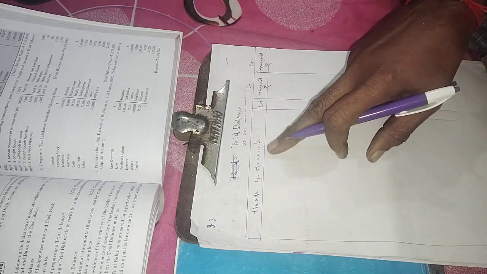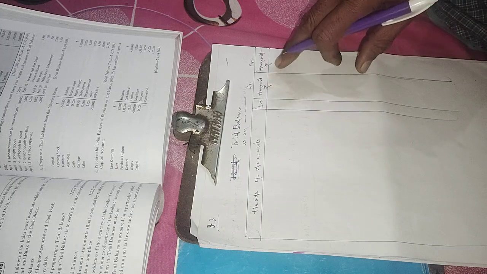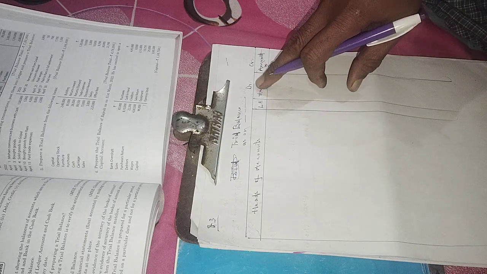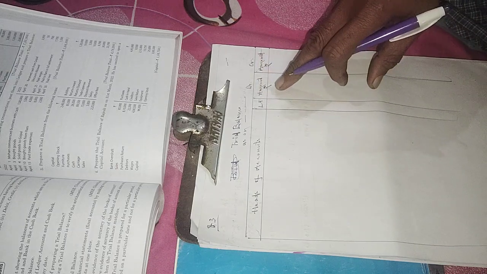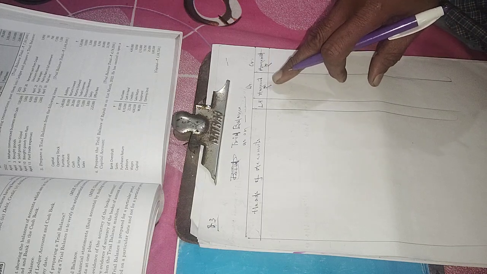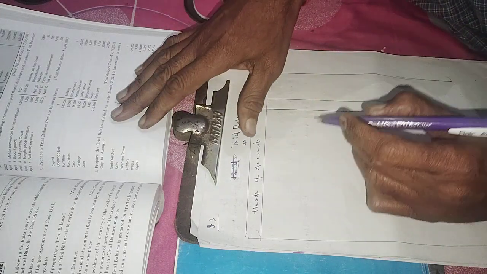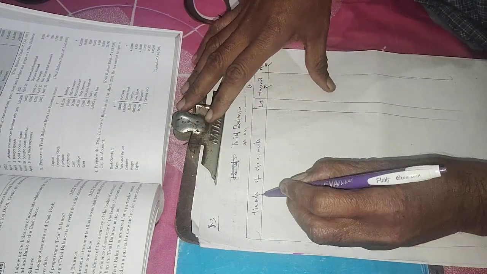For preparing the trial balance, we have to draw the columns. There are 4 columns. First column for heads of the account. Second, ledger folio, LF. Third, amount. Fourth, amount. We have mentioned debit and credit, and below amount we have also shown the sign of the currency. Now put the amounts. First is capital.